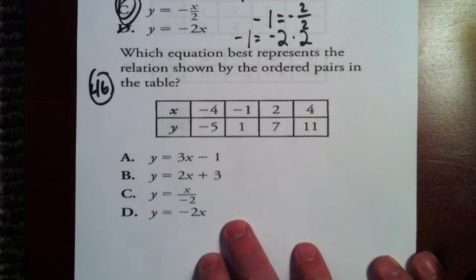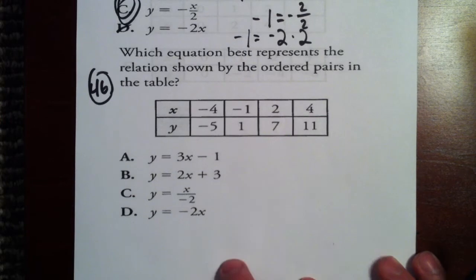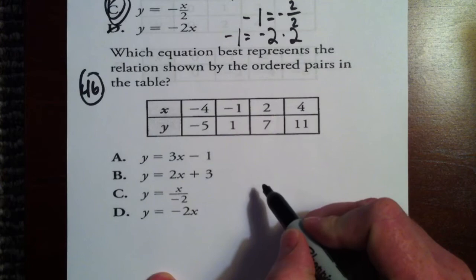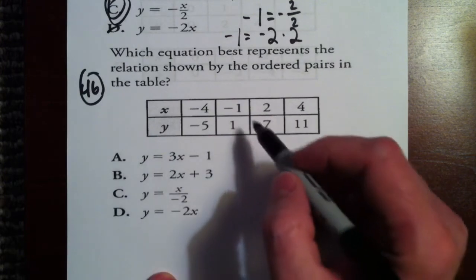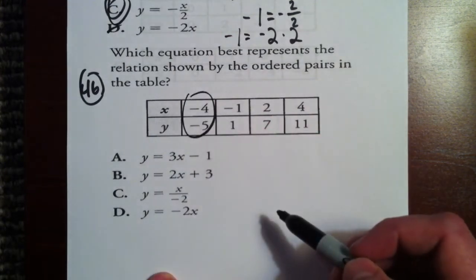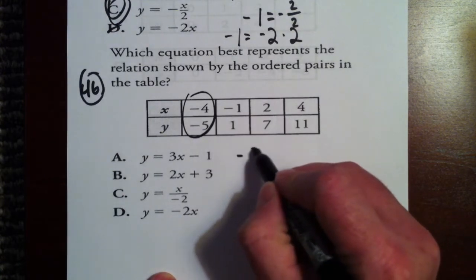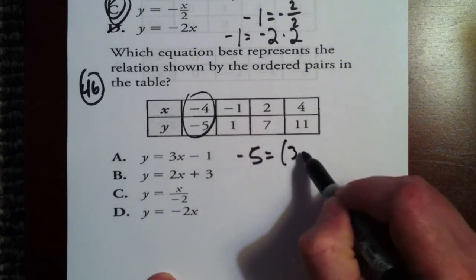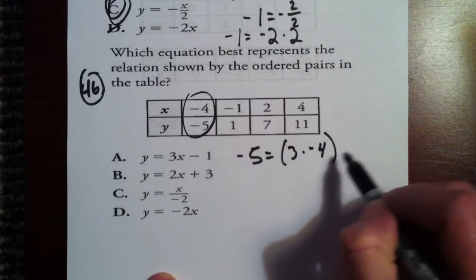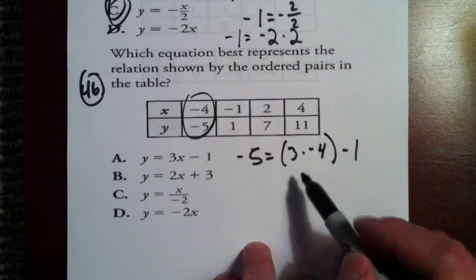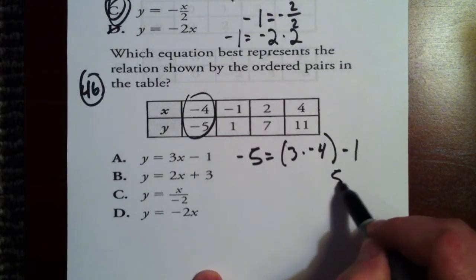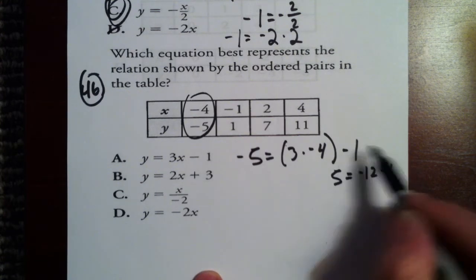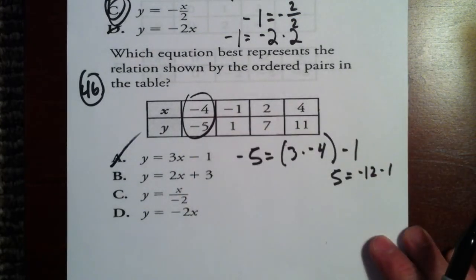Which equation best represents the relation shown by the ordered pairs in the table? Again, let's go ahead and plug some numbers in. Please don't get confused with x and y. Let's go ahead and use A. And let's just use this one right here. Y, which is negative 5, equals 3 times a negative 4 minus 1. This turns into negative 5 equals negative 12 minus 1. Well, that's negative 13. That is not a choice.